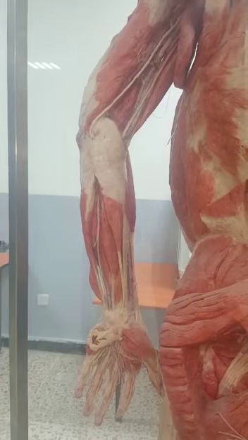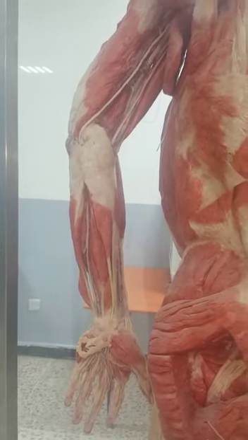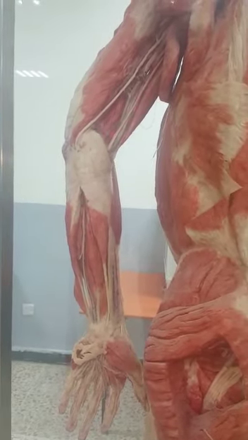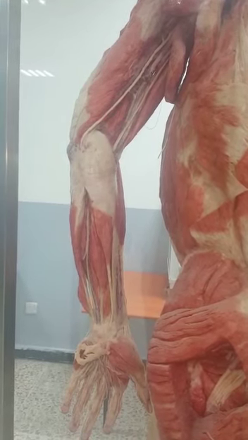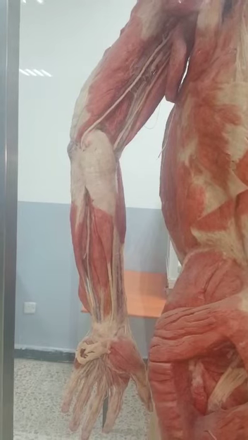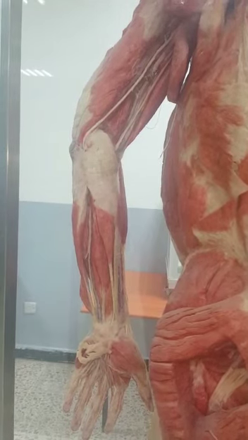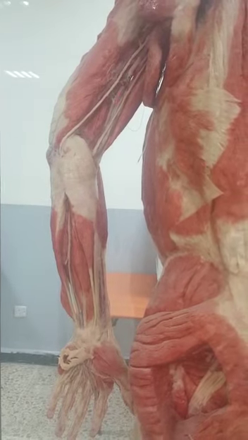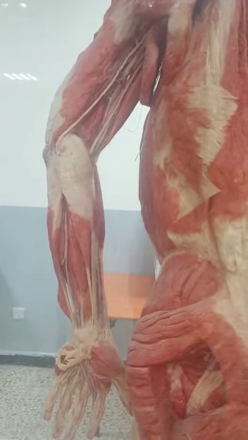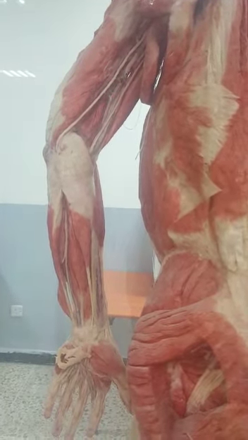This is the median nerve. This is the ulnar nerve. This is the medial epicondyle. The ulnar nerve passes behind the medial epicondyle. And this is the brachial artery, and this is the profunda brachii.